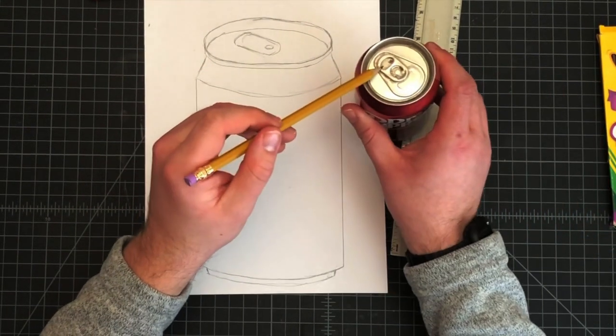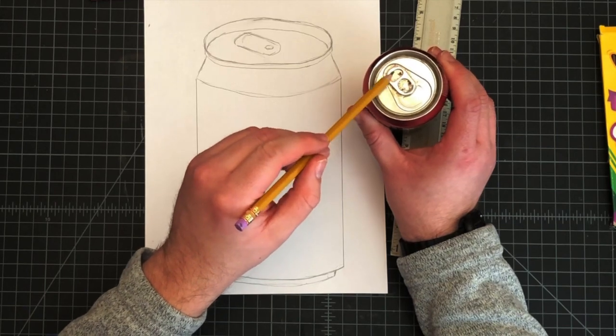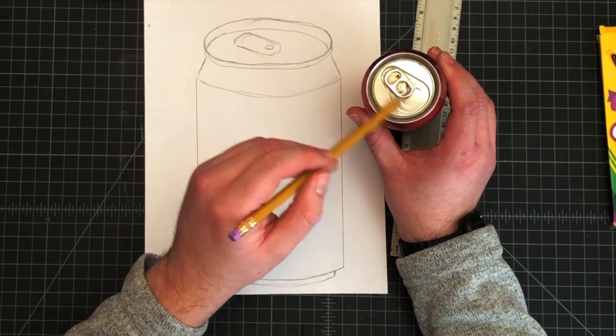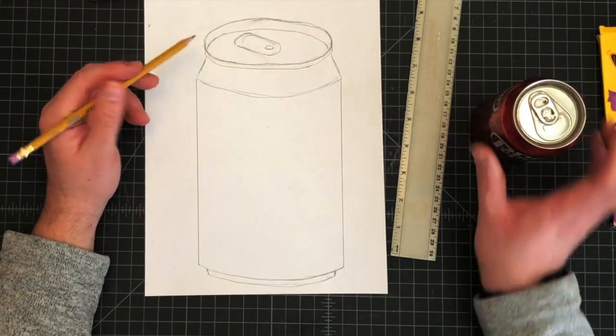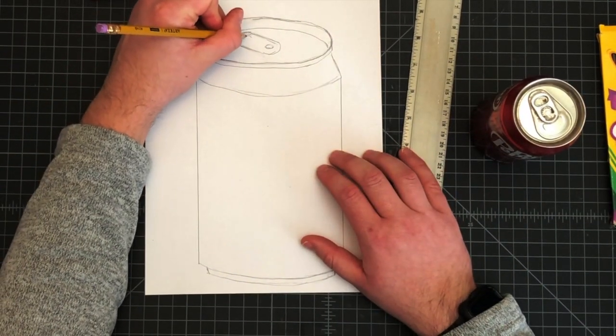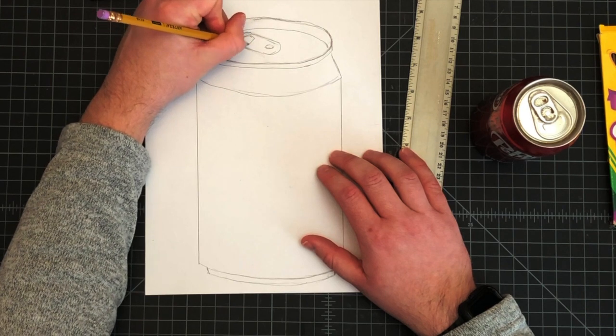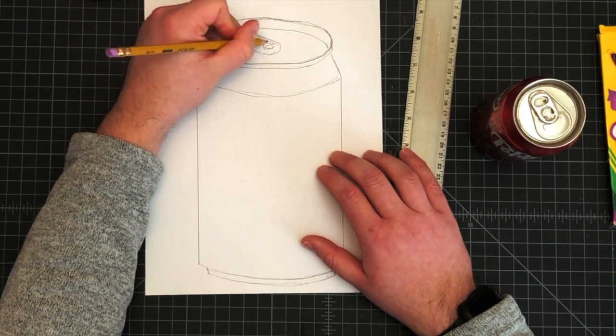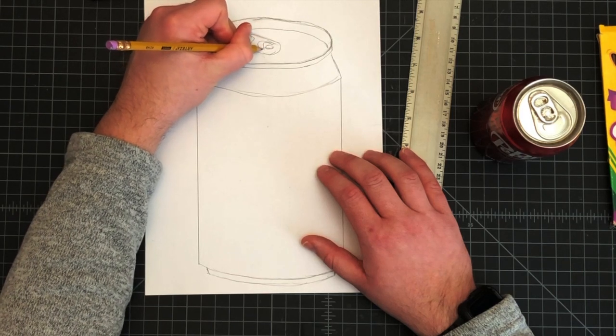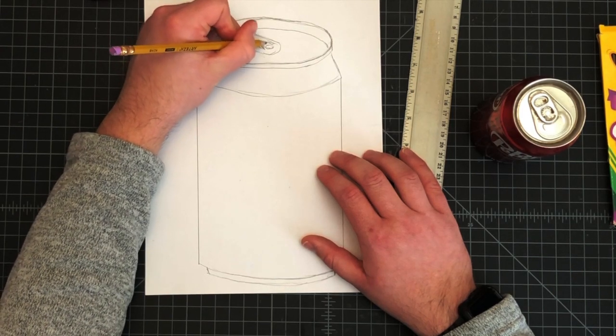Now, my tab has a hole in it, and believe it or not, this little hole that's in the tab, every tab has it, that's actually to hold the straw when you turn it around when it's open. That way your straw doesn't bob around. So I'm going to put that in there. And then there's this weird other shape. It's almost like a rainbow. Right there.